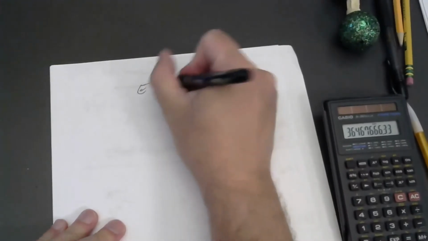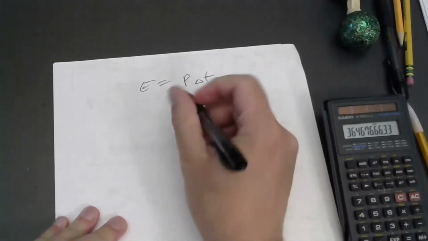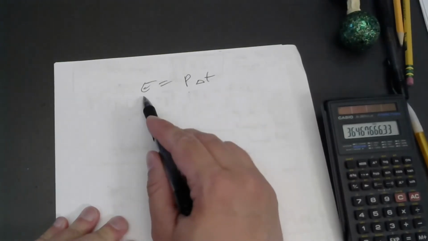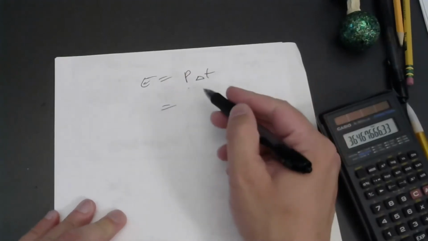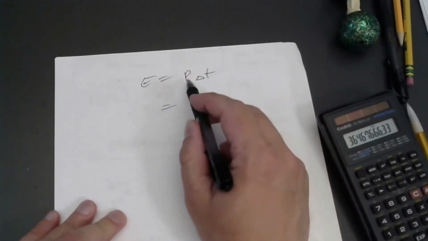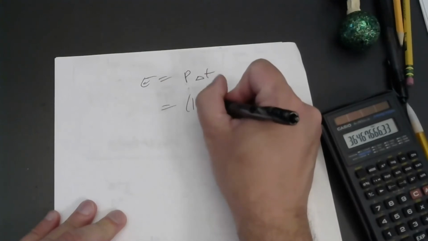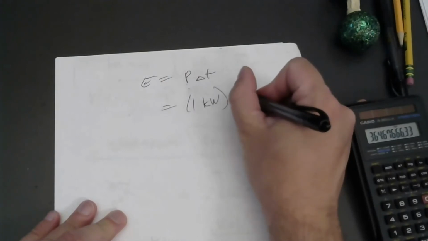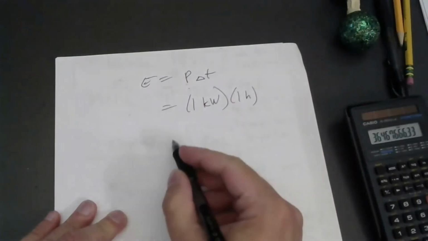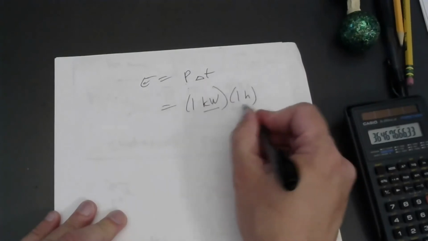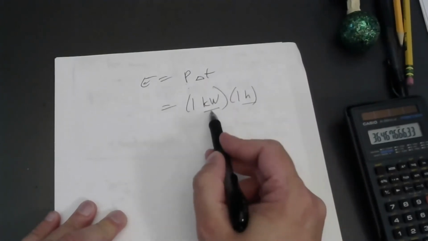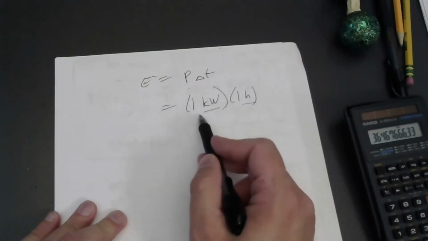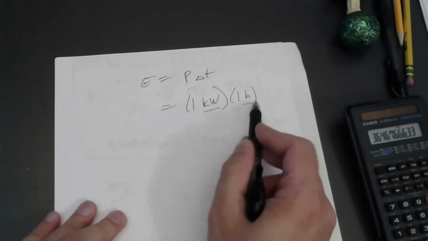And I chose to write it that way because I will remind you, remember this relation, energy is power times time. How quickly you're using energy times how long you do that for would be how much energy you've used. The power company, they bill you using the following units. Let's say you used a 1 kilowatt microwave for 1 hour. Well, that's called a kilowatt hour. A 1 kilowatt appliance drawing energy for 1 hour uses 1 kilowatt times hour.